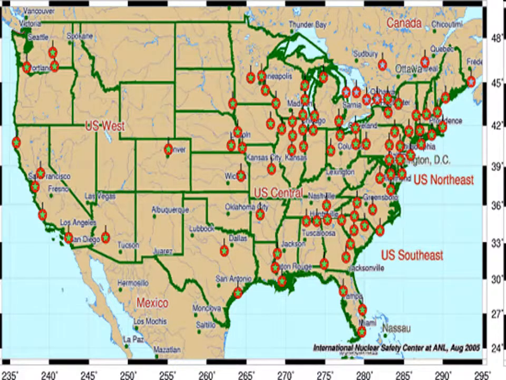This map shows the locations of areas in the United States that are using nuclear energy.